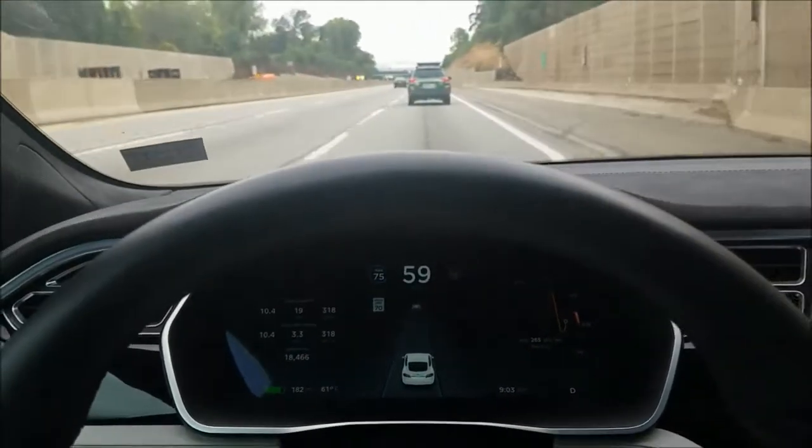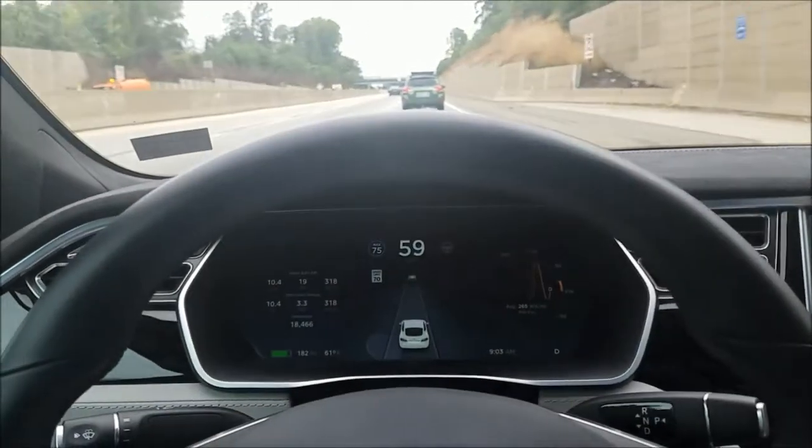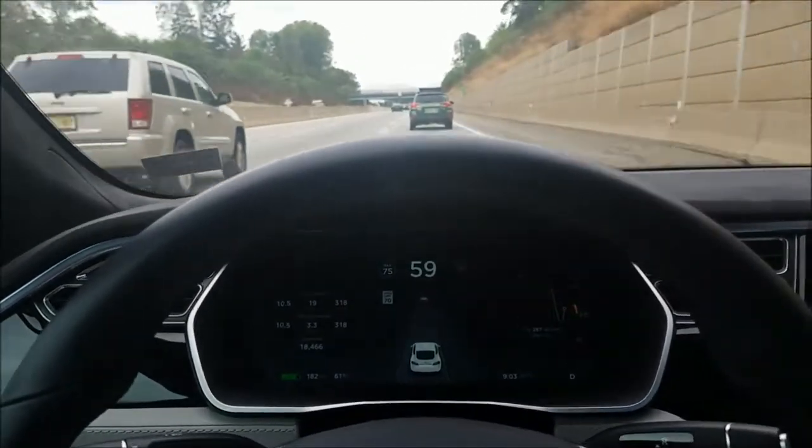So that was Tesla's adaptive cruise control.